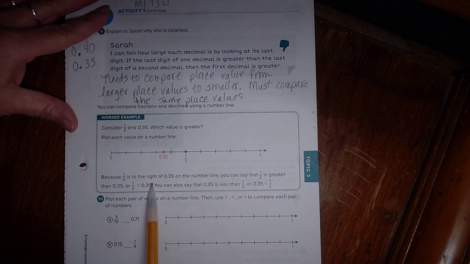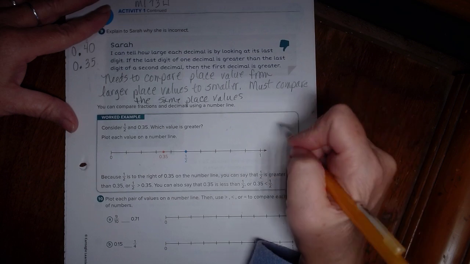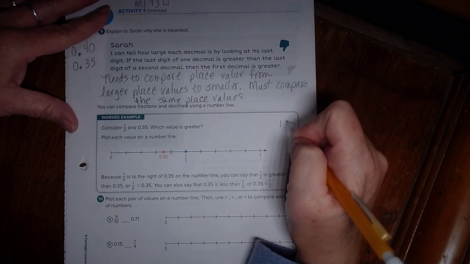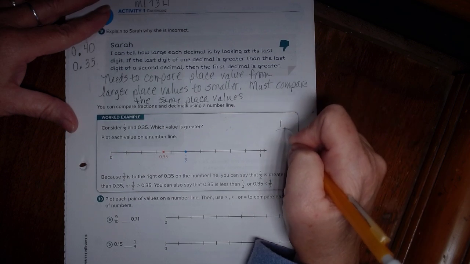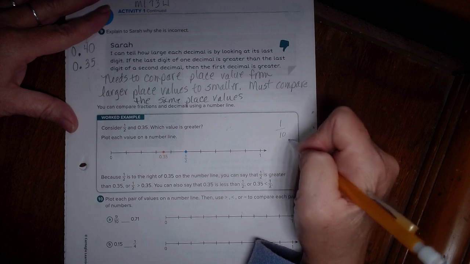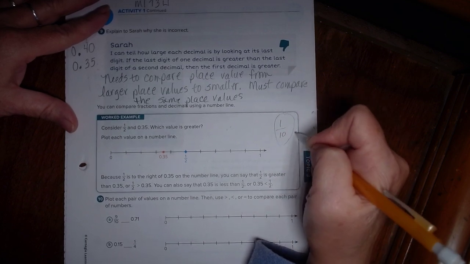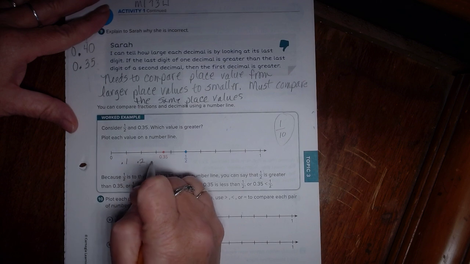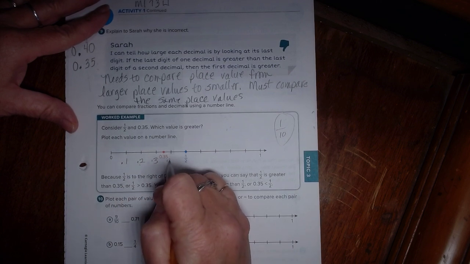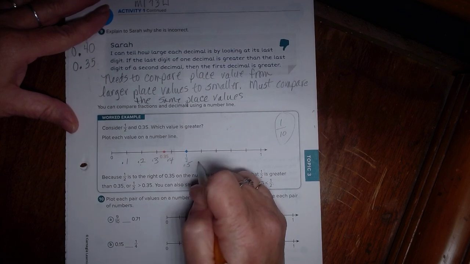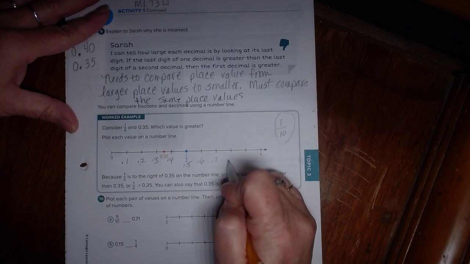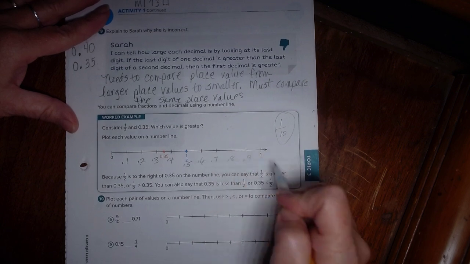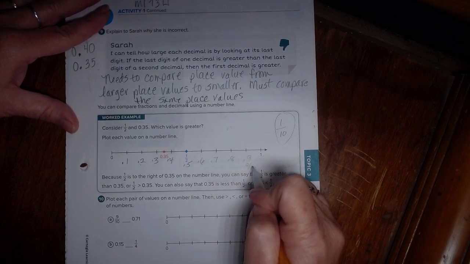So 1 divided by 10, using our rule, we have the number 1, and we're dividing it by 10. So each section, it actually writes it for us, is in tenths. So 1/10, 2/10, 3/10, 4/10, 5/10, 6, 7, 9/10, or you could write it in fractional form.